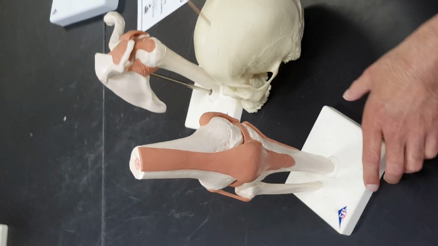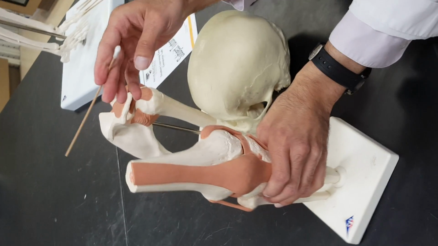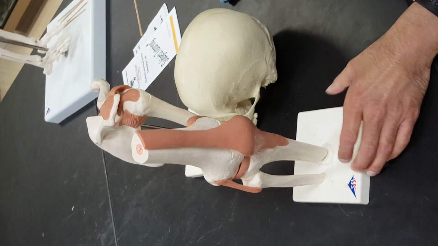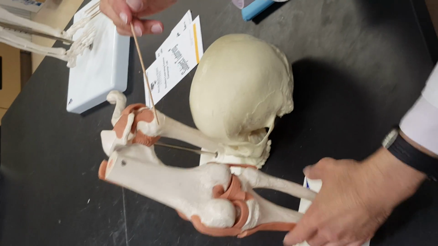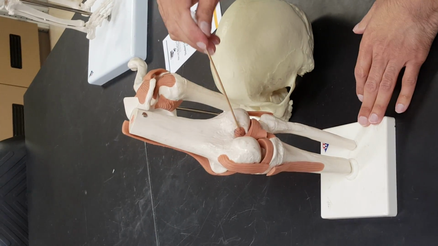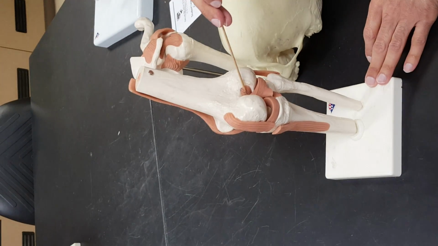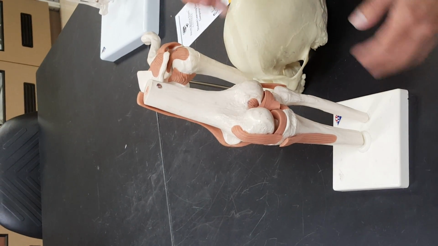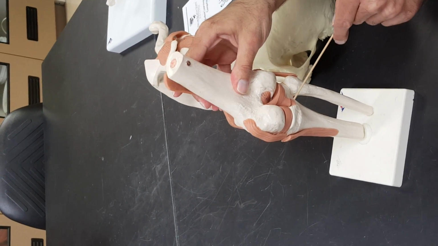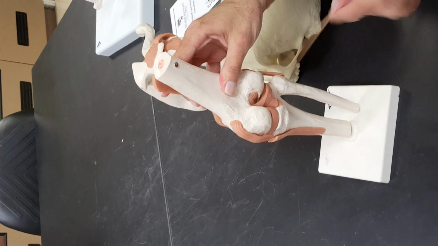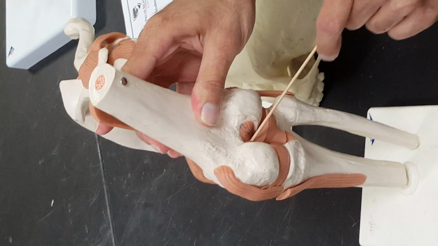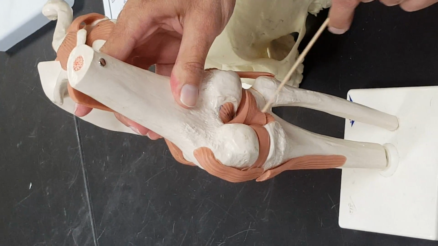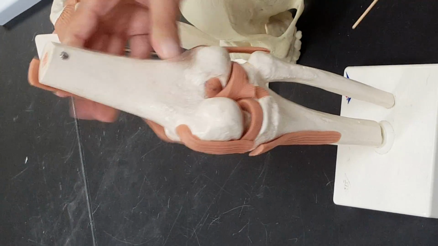And then we have the cruciate ligaments. Attaching to the anterior side of the tibia, crossing the joint and attaching to the posterior side of the femur is the anterior cruciate ligament, or the ACL. Attaching to the posterior side of the tibia, crossing the joint and attaching to the anterior side of the femur is the posterior cruciate ligament, the PCL.